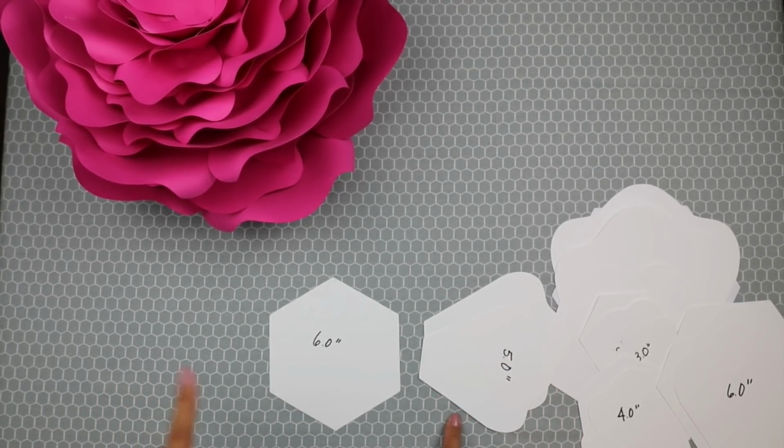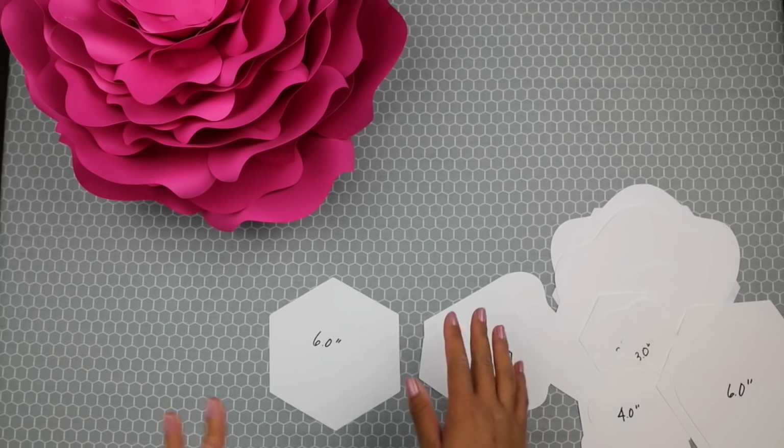I do have a part 2 of this video coming up on showing you how you can mix and match different hexagons, bases, and also the petal shapes to get different looking flowers.